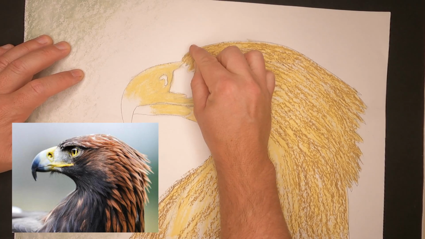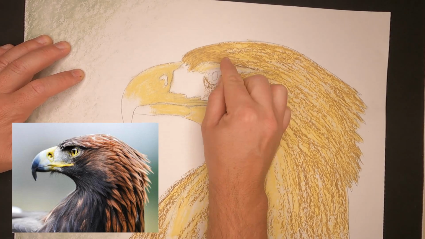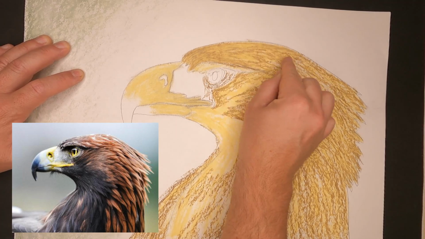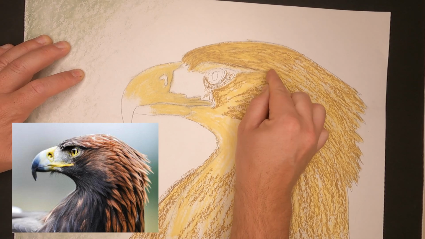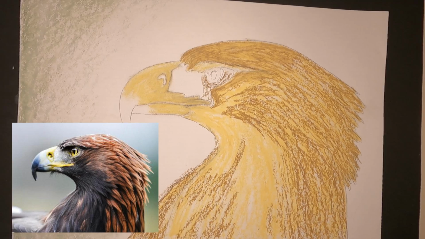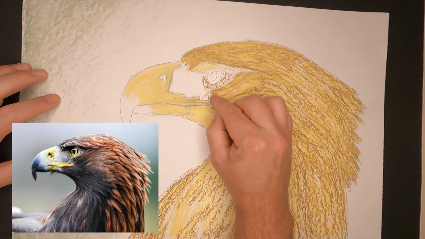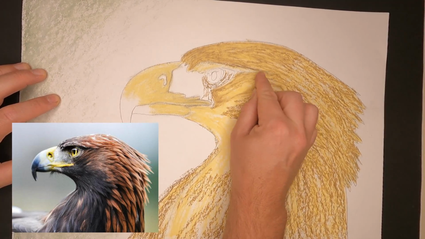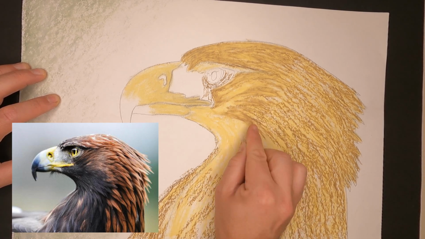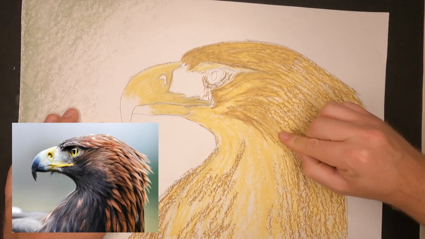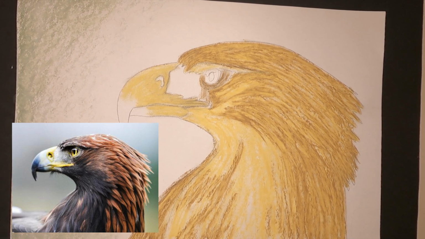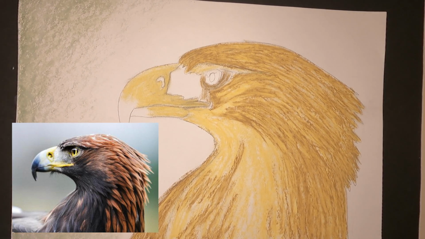Now that I've got that layer down, I'm going to go ahead and smear it in. I don't want to smear it too hard to where I take away all of the texture. It's just more like I'm trying to blend it. Alright, done with my second layer.